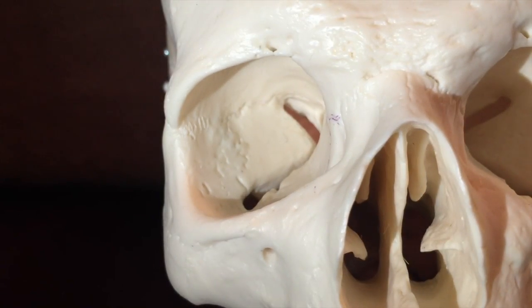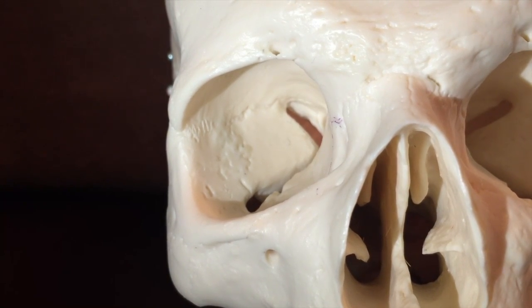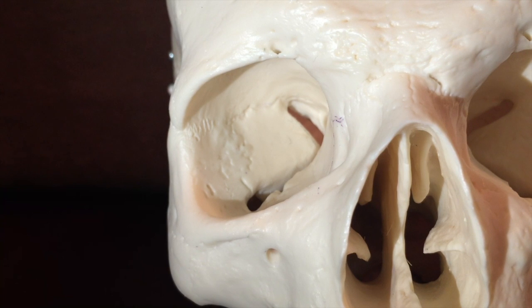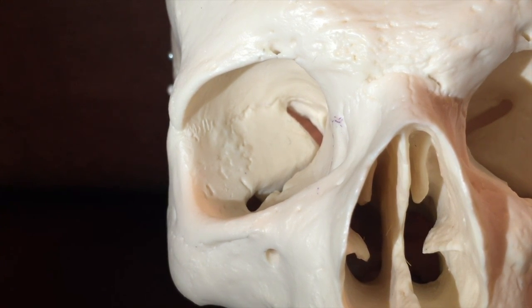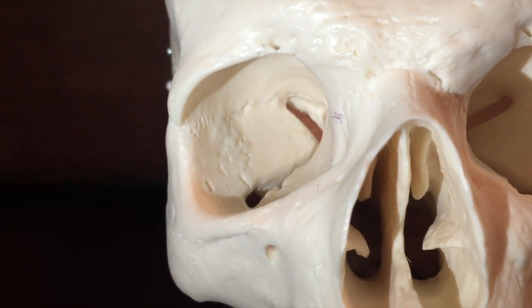The bony orbits are hemispherical cavities located bilaterally on the anterior part of the head. The orbits are symmetrical in their location and shape. They hold and protect the eyeballs as well as the nerves, vessels, and muscles that move and supply the eyes.